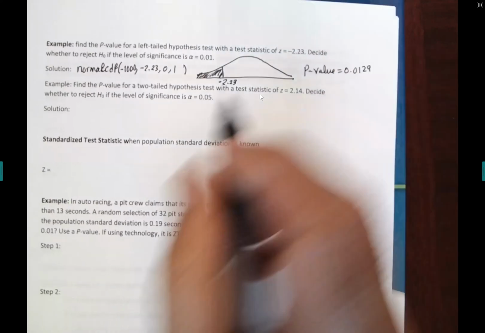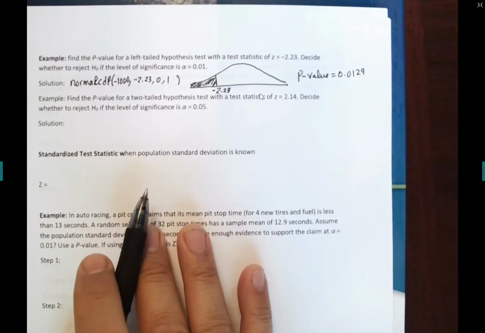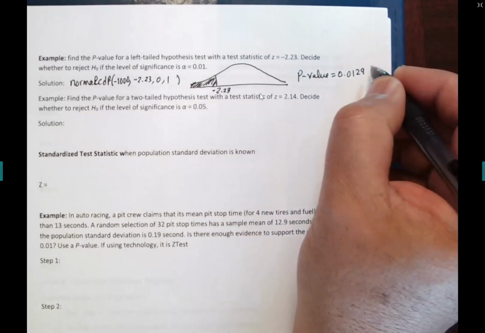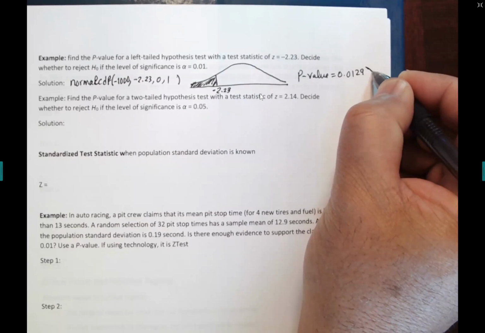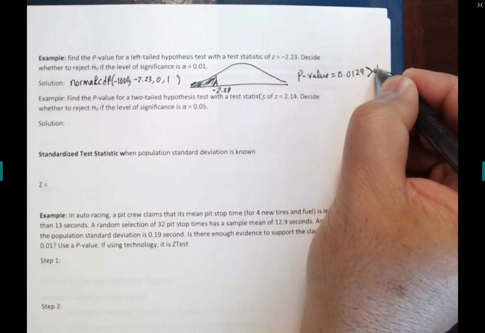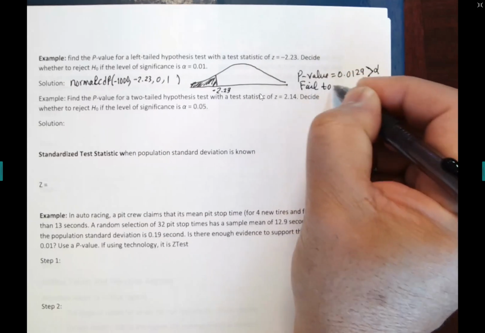Okay, he says compare it with alpha equals 0.01. What do you say, guys? Is it bigger than alpha or smaller than alpha? Do you guys agree with me that this is bigger than alpha? Yeah. And the decision will be what? Fail to reject H0.